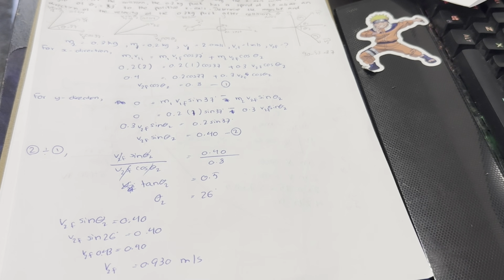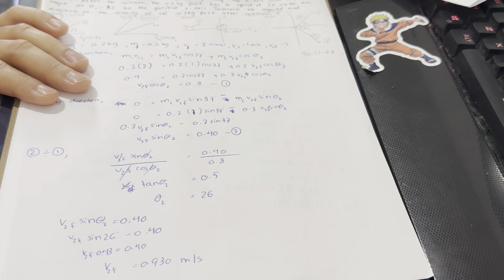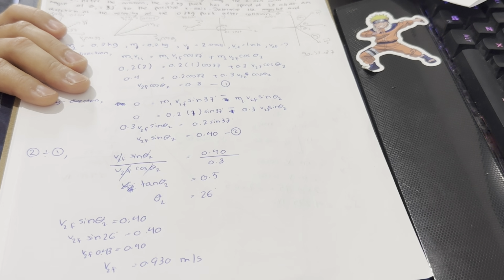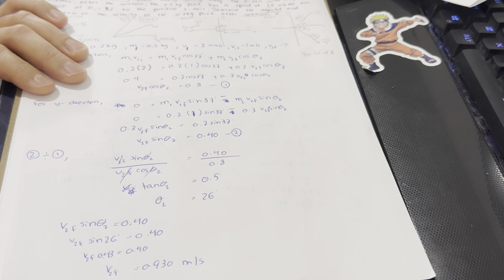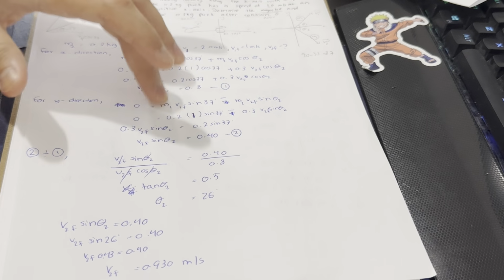I'm sorry about this one, because it's a little bit tricky, and the momentum part is easy, but it's not a plug-in question. We need to find it like this.